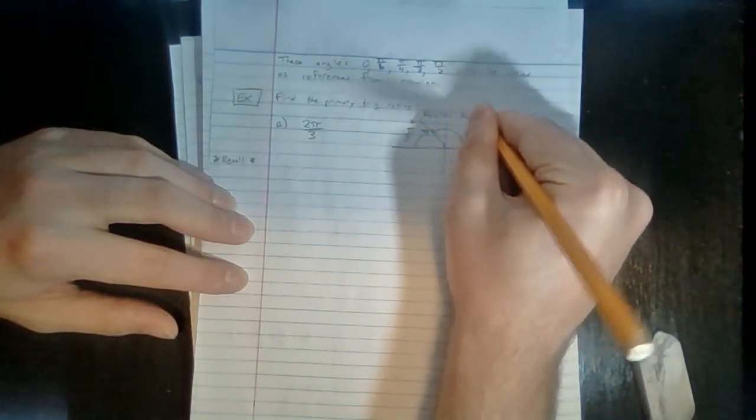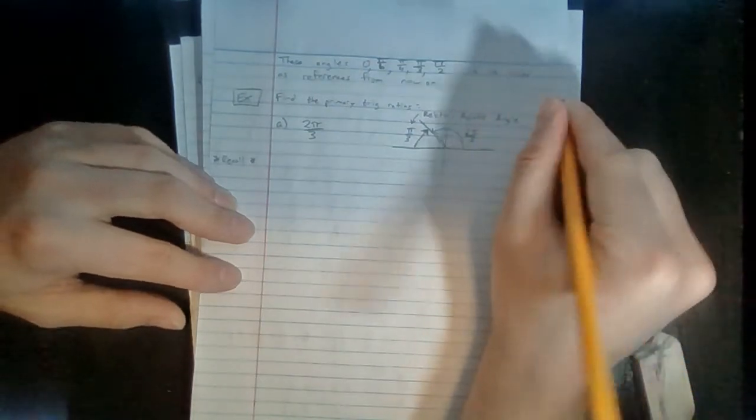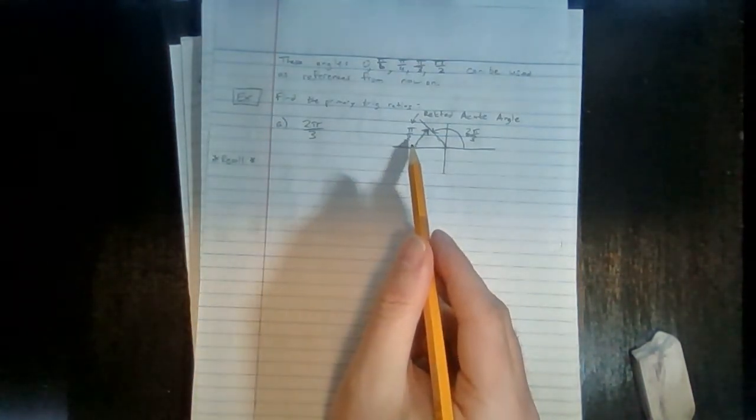I'm hoping your teachers last year used that word. I'm assuming they did, but that's what I'm going to call it from here on out. That angle from the x-axis, the shortest way from the x-axis to the angle we're looking at, we're going to call the related acute angle.